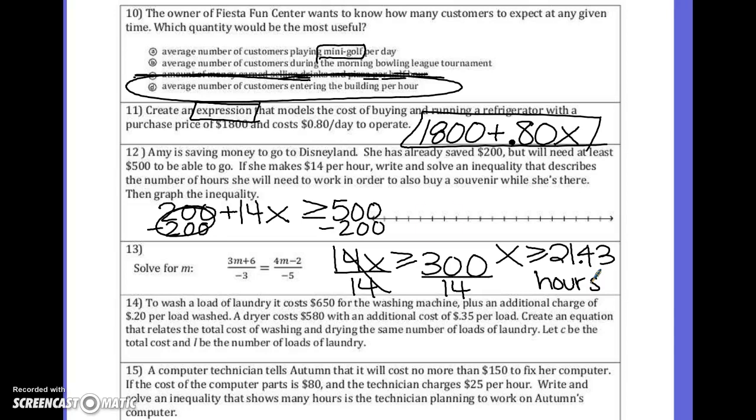So we're going to mark, let's put this will be 20. This one here is going to be 21. This will be 22. This will be 23. And we're going to mark 21.43. So 21. Here's halfway, a little less than halfway. I am going to fill in my circle.